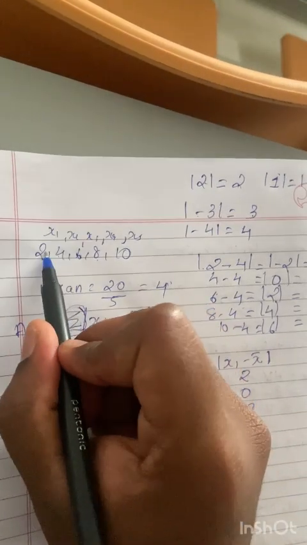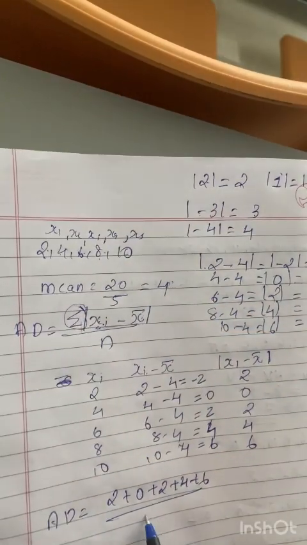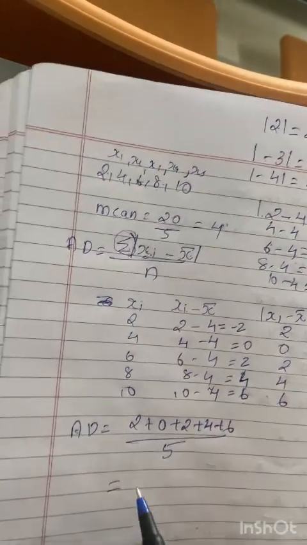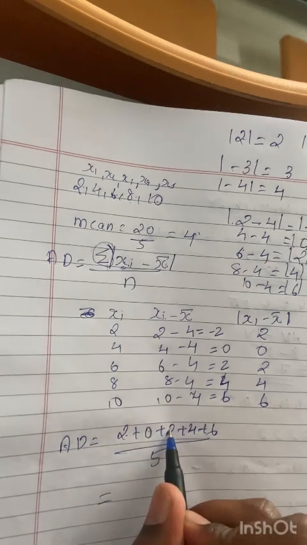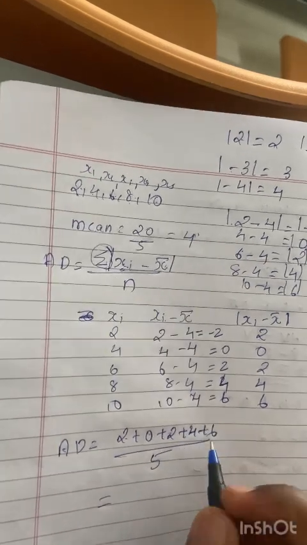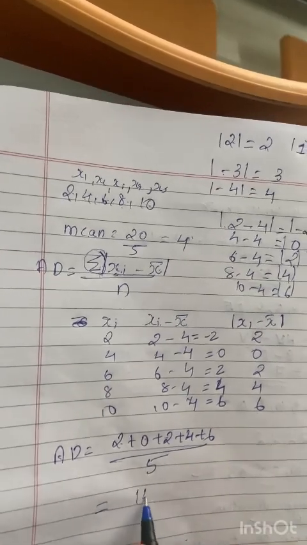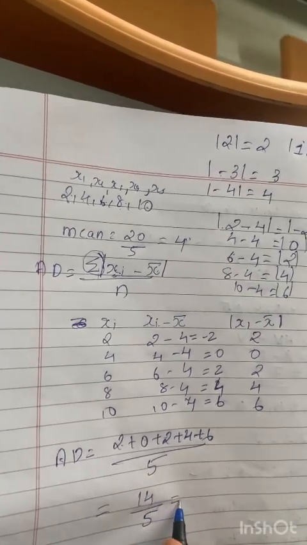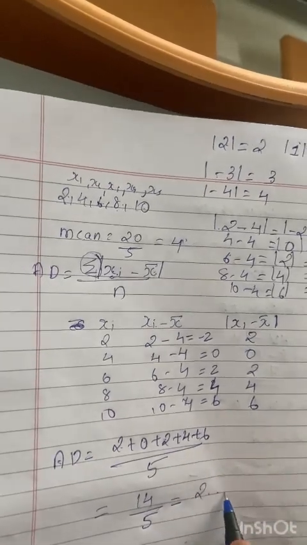How many observations do I have? 1, 2, 3, 4, 5. So divided by 5, which is equal to 2 plus 0 is 2, 2 plus 2 is 4, 4 plus 4 is 8, 8 plus 6 is 14, right? So I'll be getting 14 by 5, which is nearly like 2 point something.